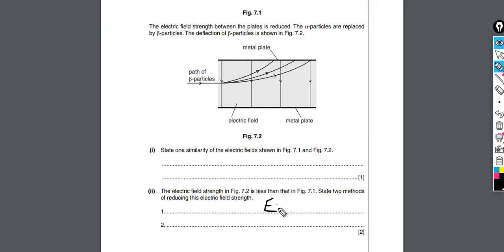Well, if you're mindful of the physics, electric field is the force per charge. It is the voltage per distance. You can't really affect the force on the charge or the charge. We can't change the charge of our beta particle, and we can't really affect the force on it.